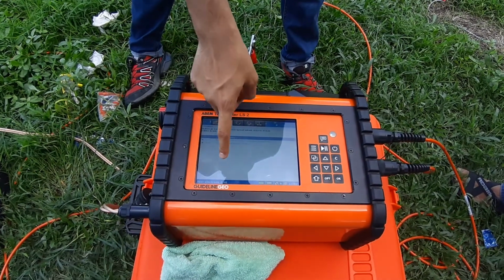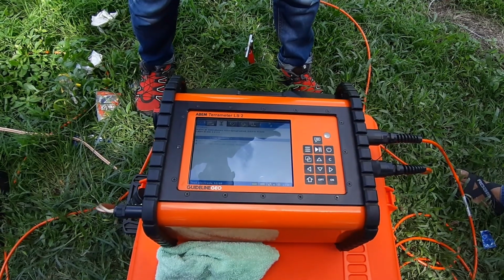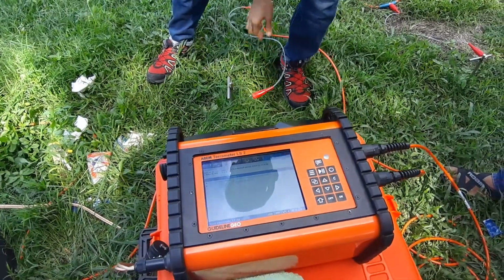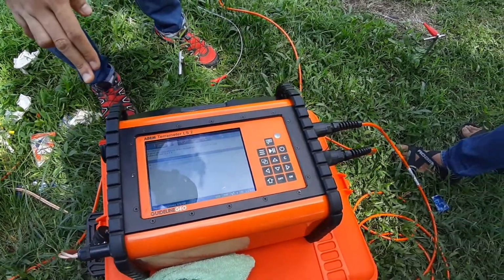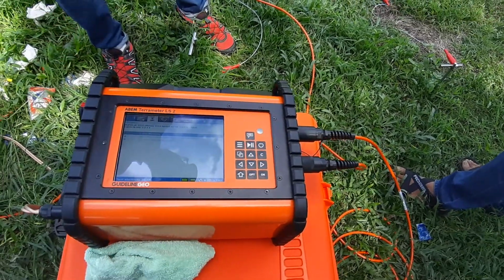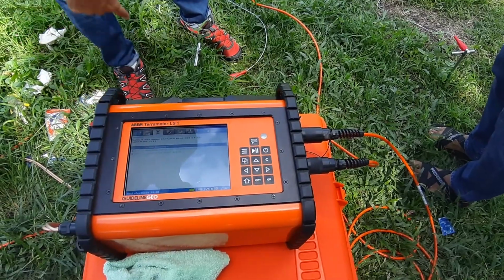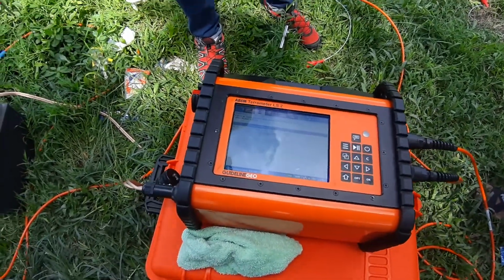Test electrode. We have 48 electrodes. Now it's testing the electrodes before it collects the data. So at this point, let's say you have an electrode that is not connected, it will show an error. I think it already passed.